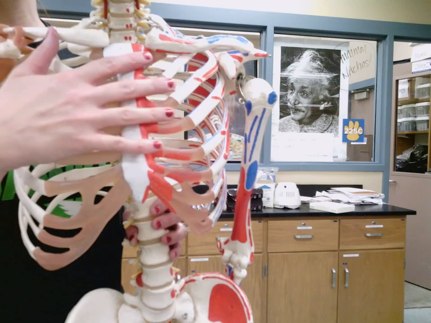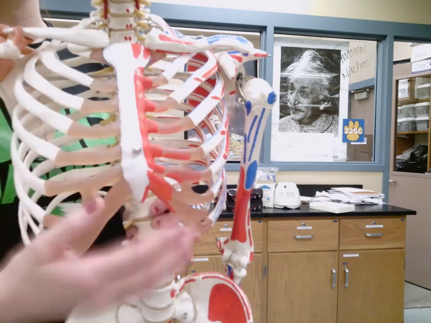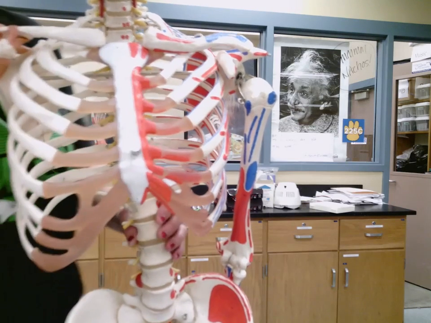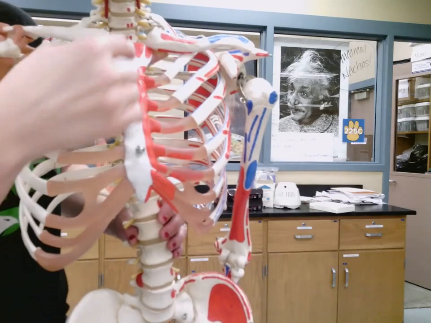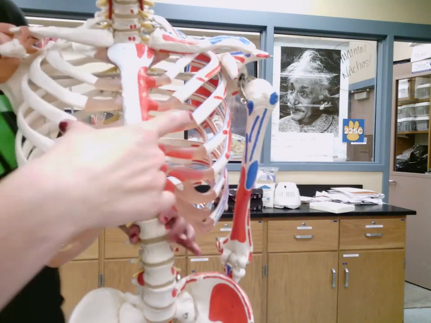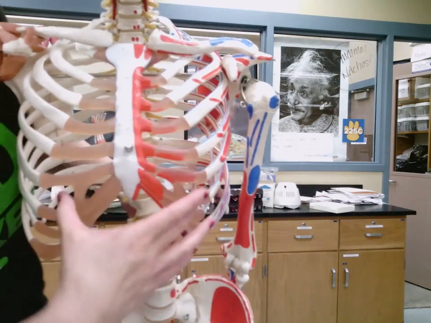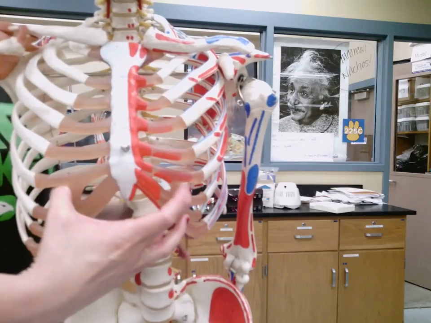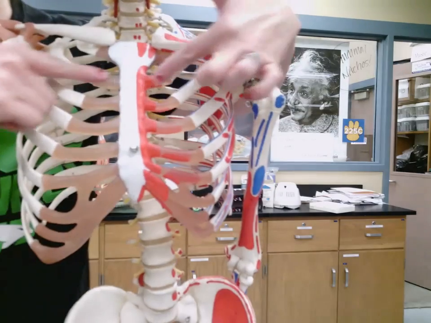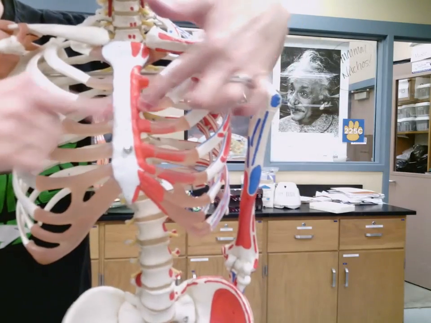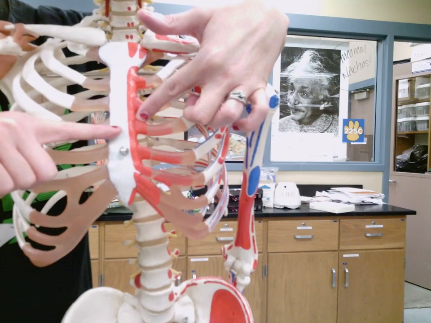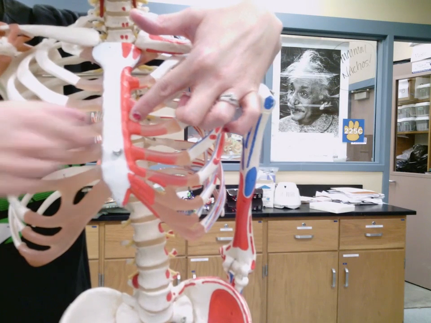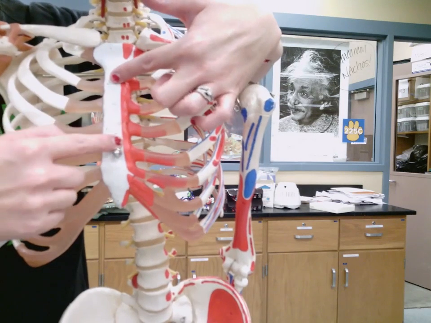The ribs, the thoracic cage, of course, protects the heart and the lungs underneath it. The first 7, 1, 2, 3, 4, 5, 6, 7 pairs of ribs are called your true ribs because they have a pretty much direct attachment, perpendicular, not parallel, to the sternum here.